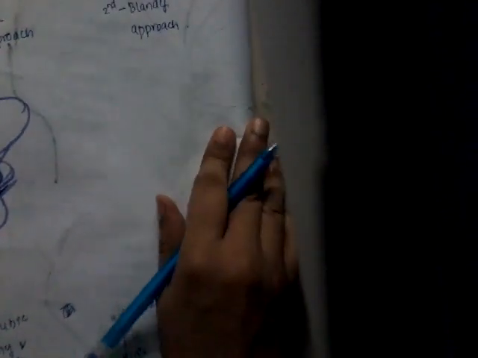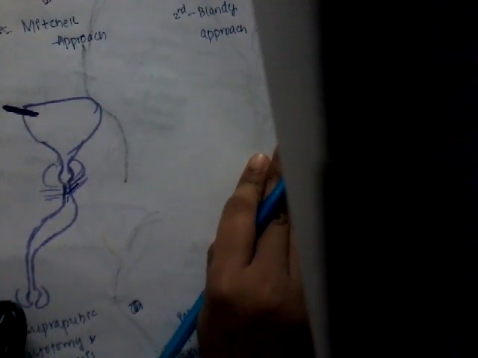So you dilate the stricture and then pass the Foley's catheter. That is Mitchell's approach for incomplete rupture. So what is Blandy's approach? I'll do it on my next page.